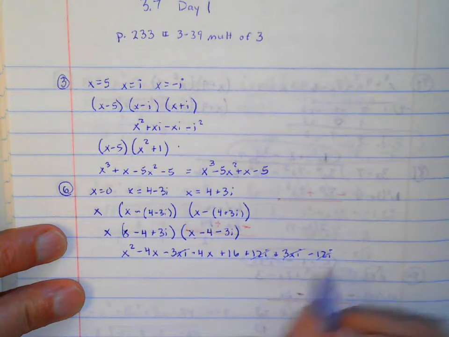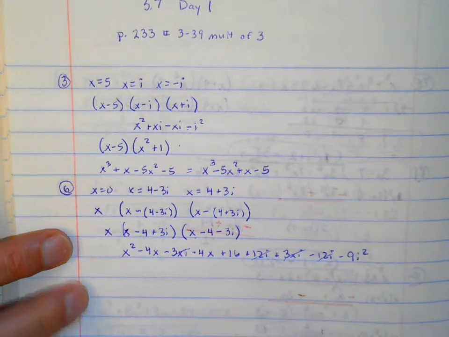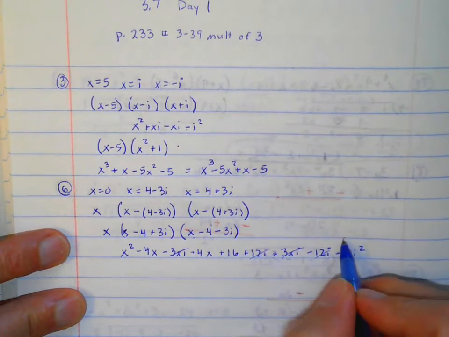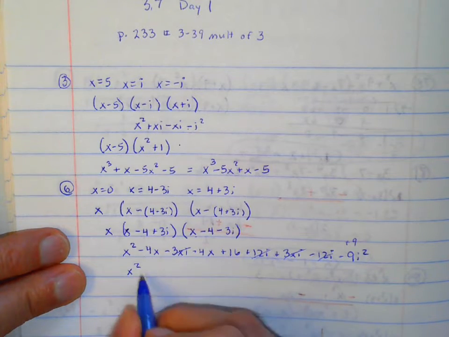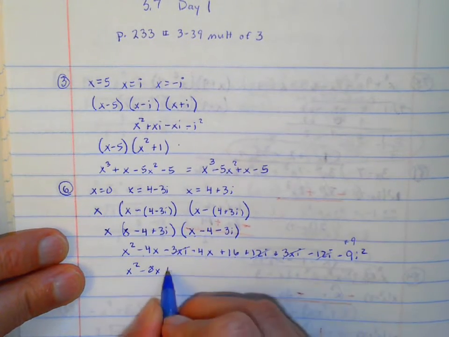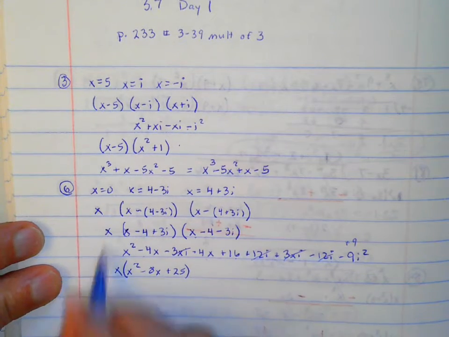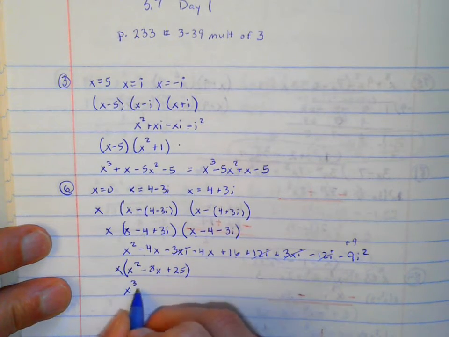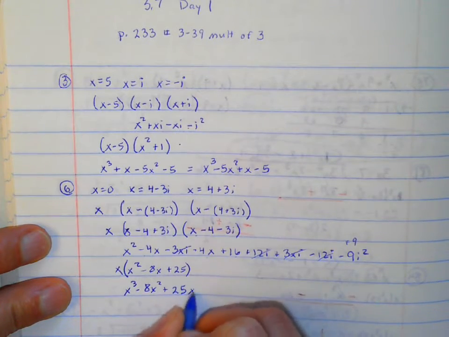Those two cancel. Minus 9i squared. i squared is negative 1, so that makes that a positive 9. So it makes it x squared minus 8x, and then 16 plus 9 is 25. Multiply by this x out front here gives me x to the third minus 8x squared plus 25x.